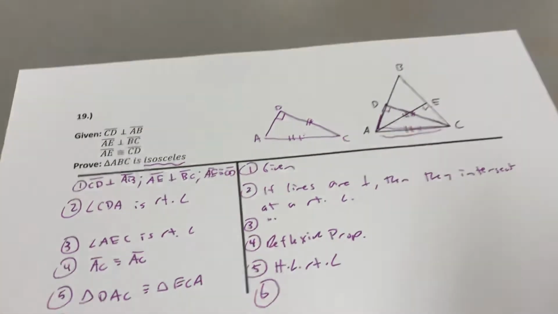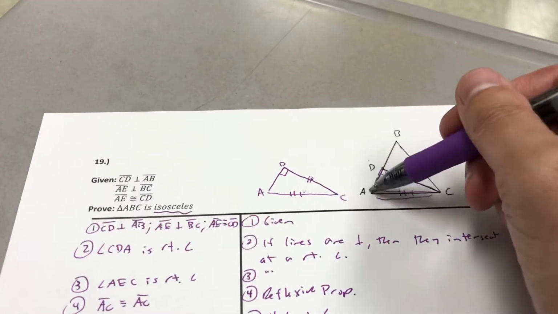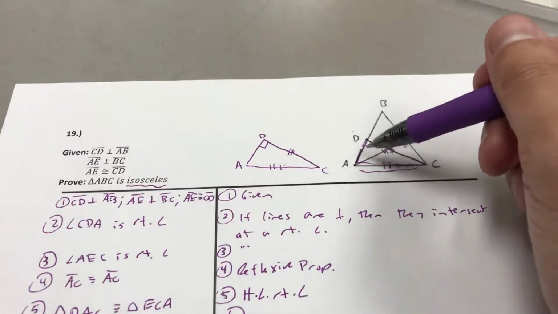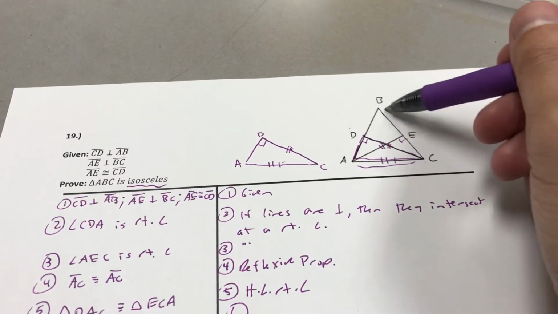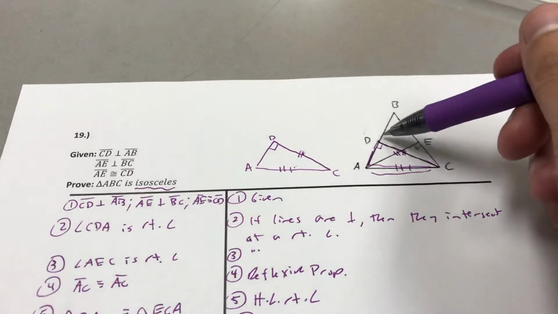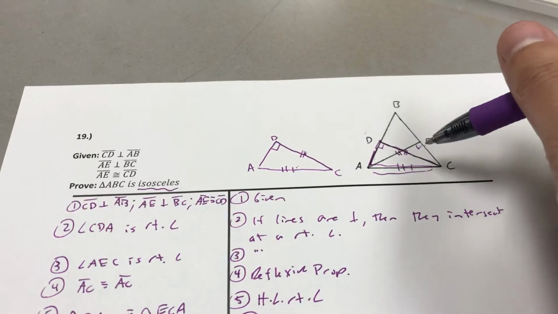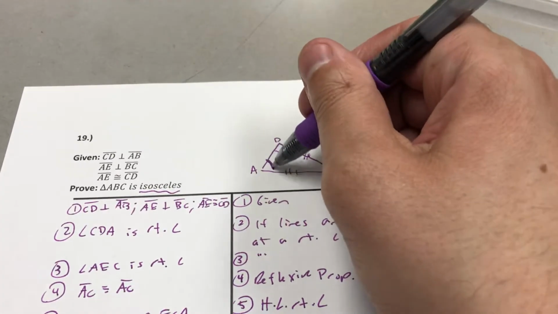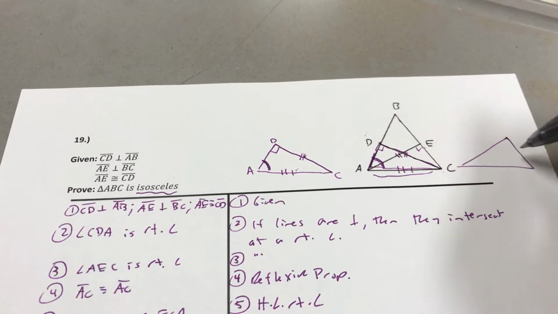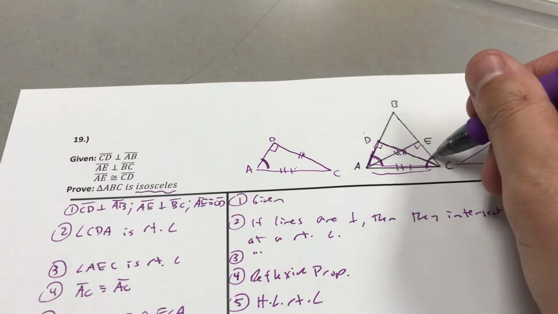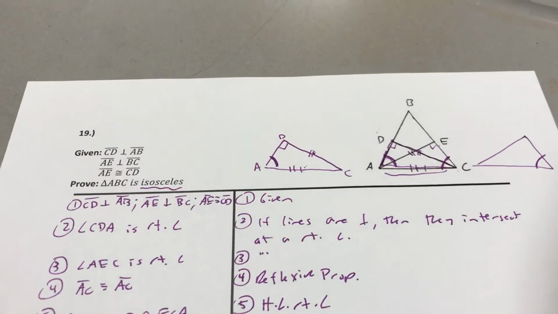Okay? And remember what we're trying to do here. We're trying to either get two congruent sides or two congruent angles. You could get AD congruent to EC, but you can't use the addition property to add these two things on to get congruent sides, because we don't know that these two segments are congruent. But angle A in this triangle right here is congruent to angle C over in this triangle here. And that would give us two congruent base angles.